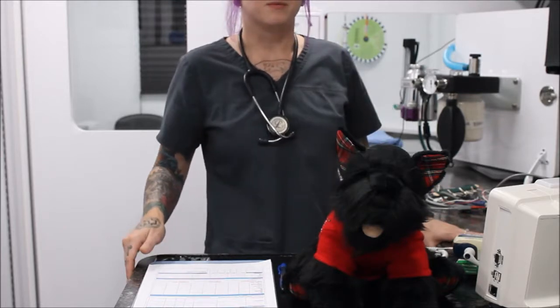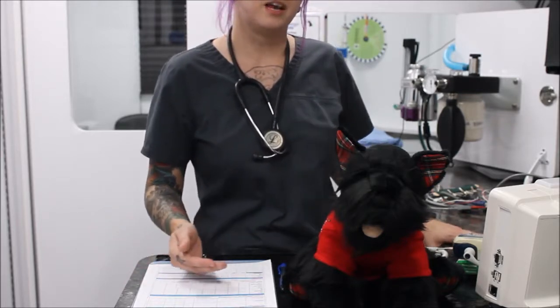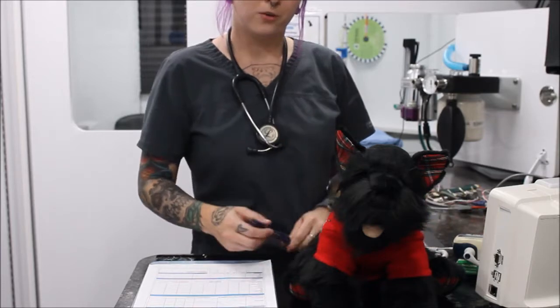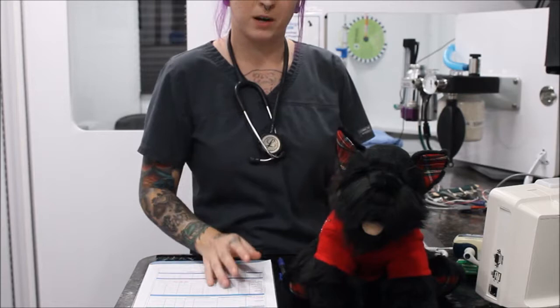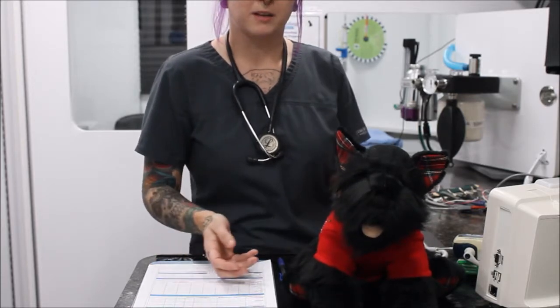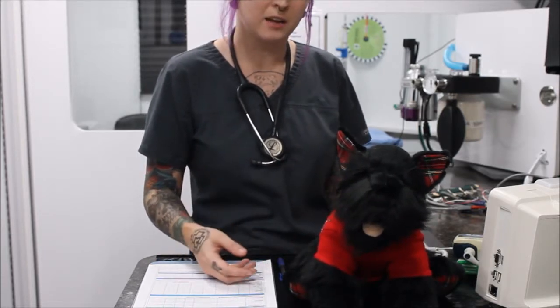Pale can indicate some kind of anemia. It can also indicate shock. So if we notice that, we want to tell our doctor immediately. Another one we don't want to see is bright red gums. Bright red gums usually can mean that they could be septic or overheating.